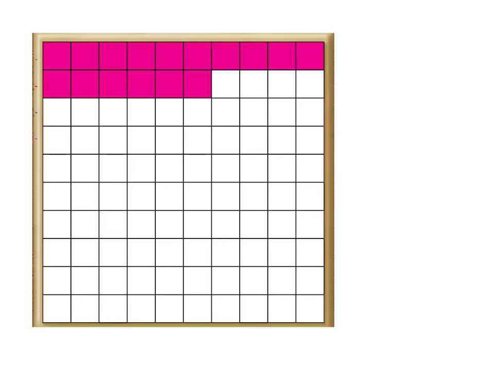Percentages is a piece of a number. So we're going to be figuring out what the percent is of the colored. So we're going to count the colored squares. 1, 2, 3, 4, 5, 6, 7, 8, 9, 10, 11, 12, 13, 14, 15, 16. That is 16.